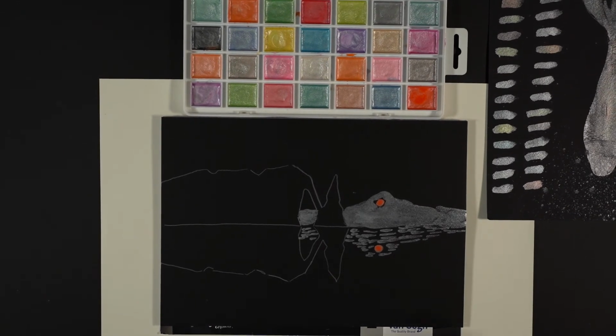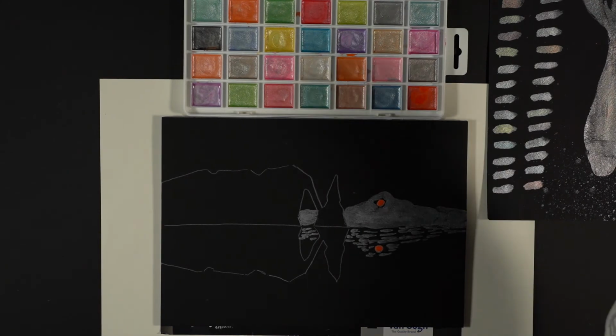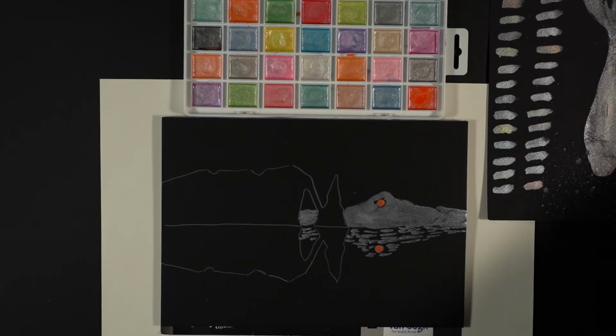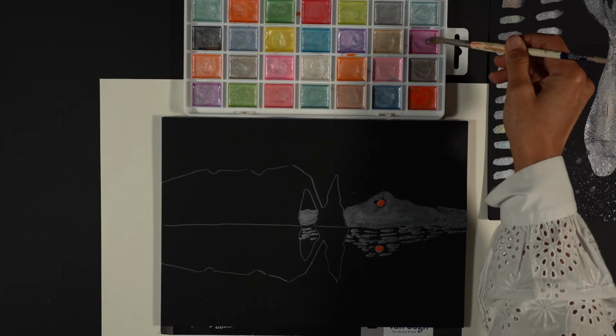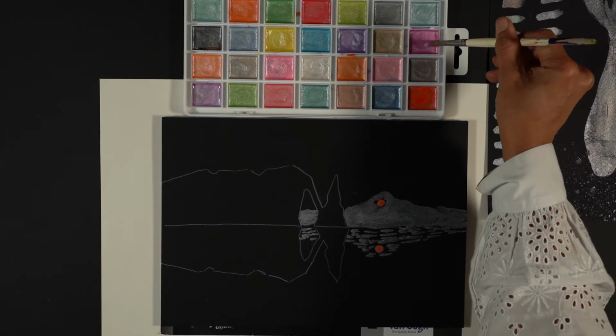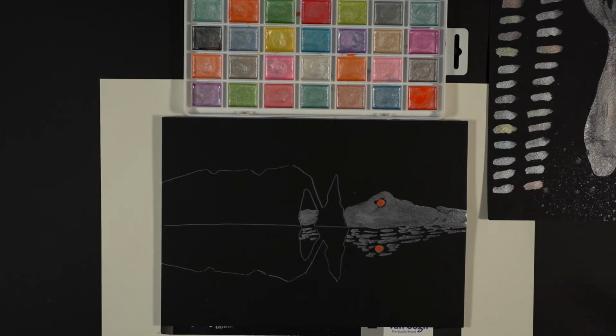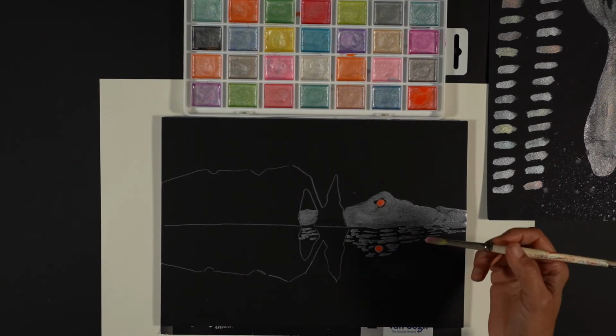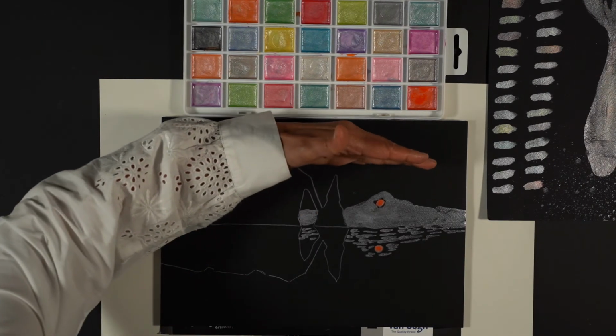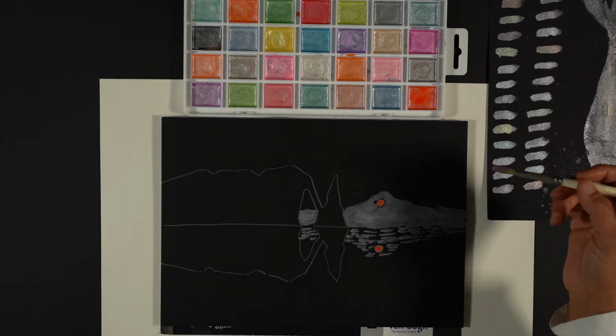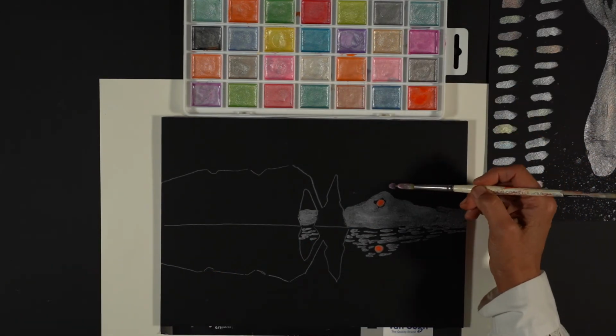Okay, next thing. We need pink on top of this. Remember, we're going to add more colors. So for the pink, I think I would like to use something strong like this one. So I'm going to put the water into it. Leave it to just kind of get a little bit softer. And what I want to do is, till the level of the top of the mountain, that's how high my pink is going to go.